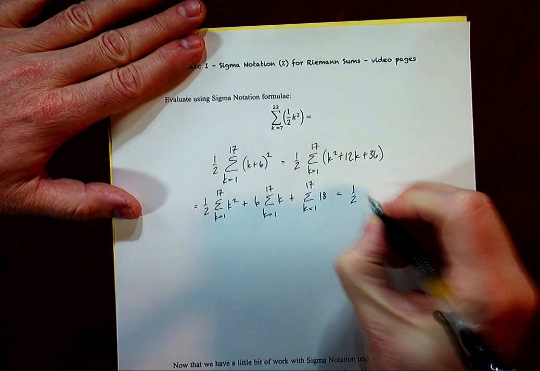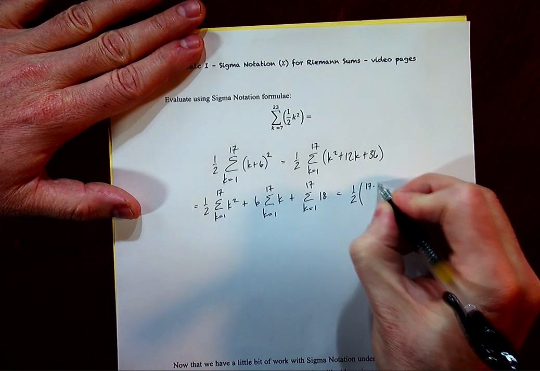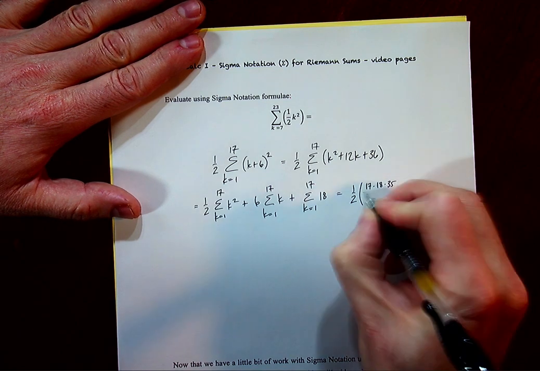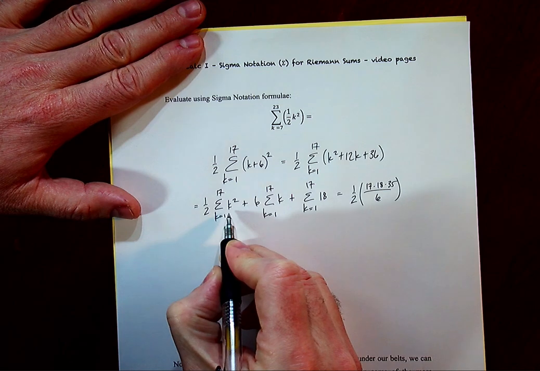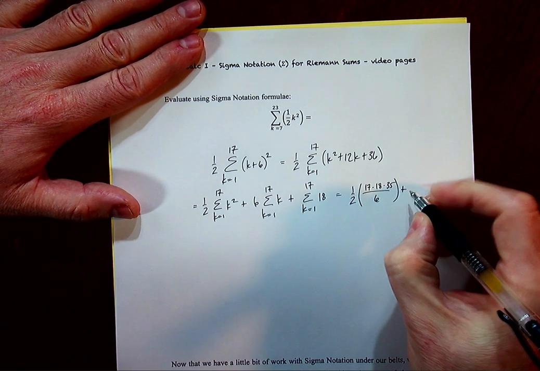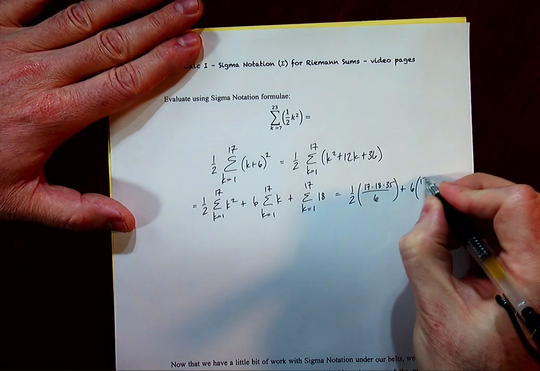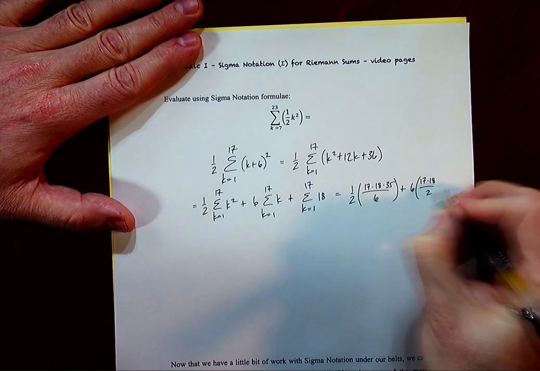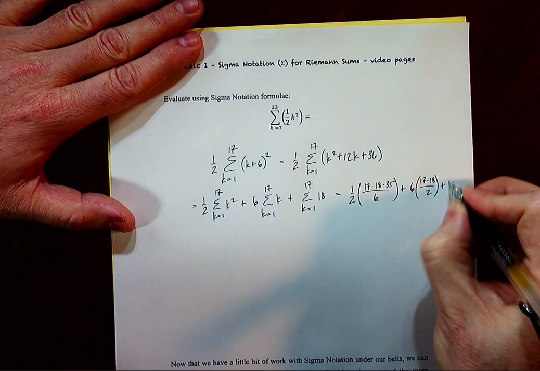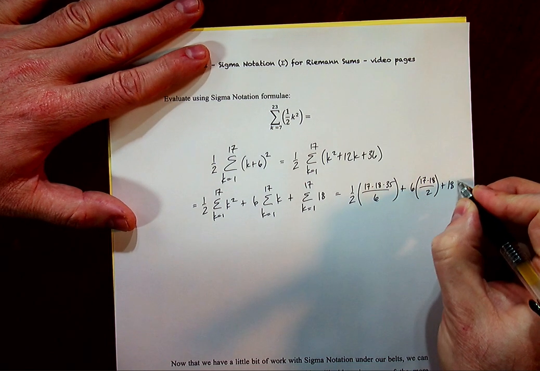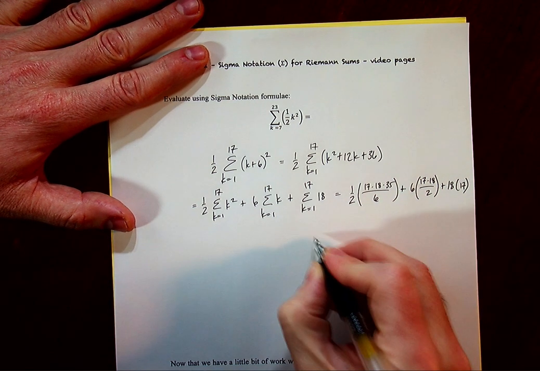So you get 1/2. 17 times 18 times 35 over 6 is the formula for squared. The formula for just the first degree is going to be 17 times 18 over 2. And then the last one is going to be 18 added by itself 17 times.